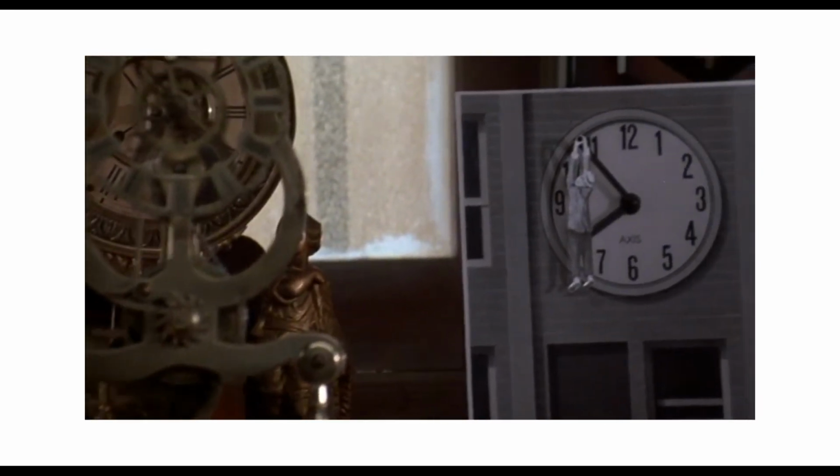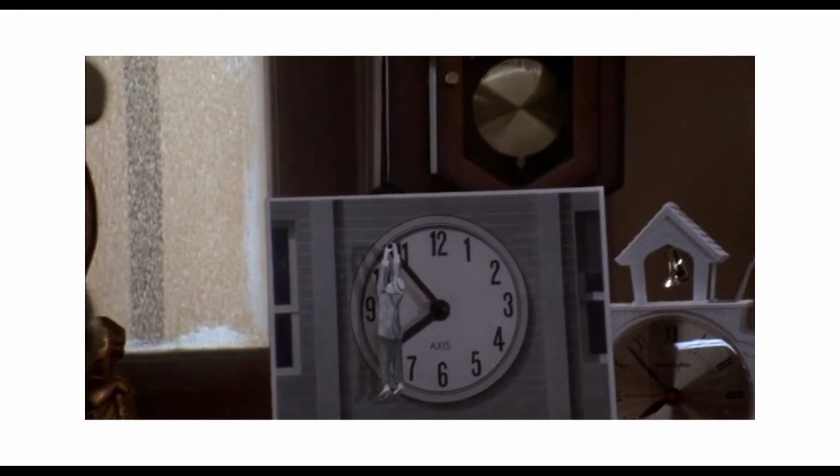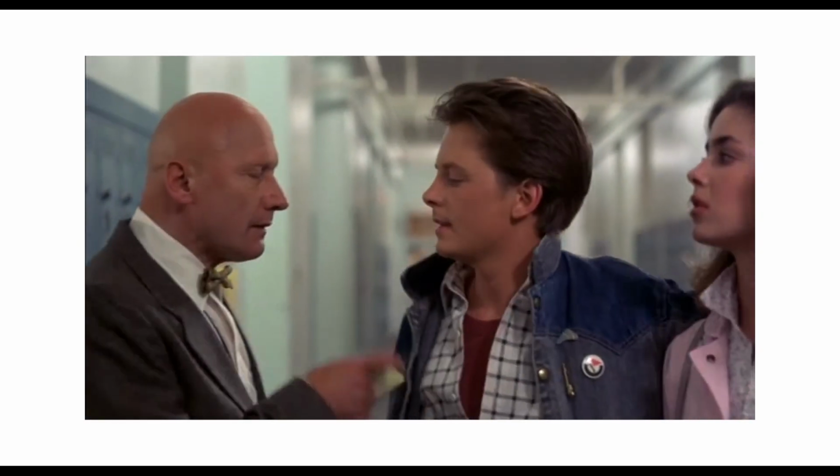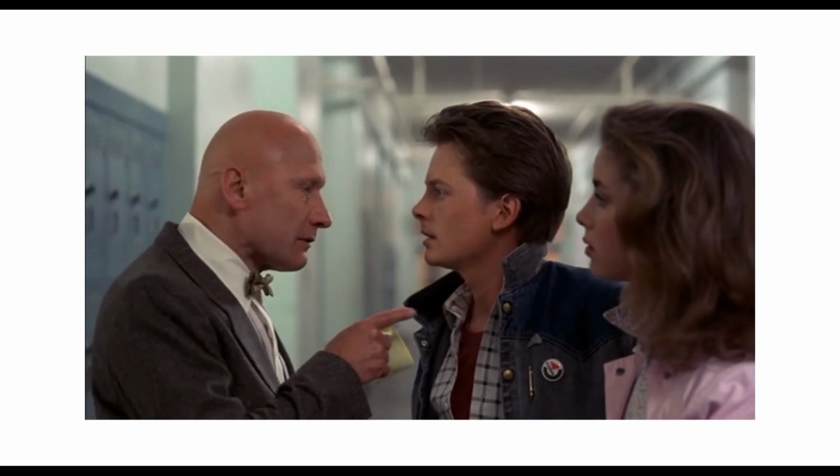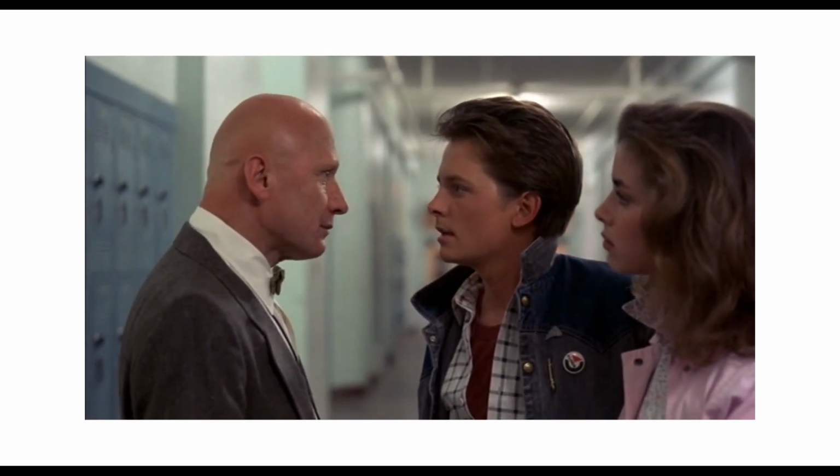5. A man hanging on the clock tower, a visual nod to how Doc Brown hangs from the clock tower during the climax of the film. 6. The dialogue between Mr. Strickland and McFly about Marty's dad being a slacker and how history is going to change.